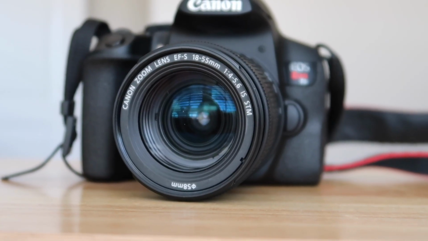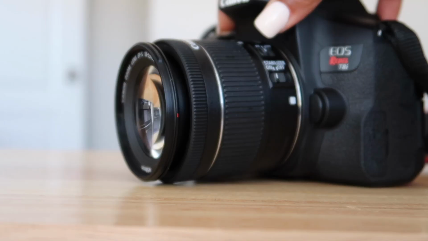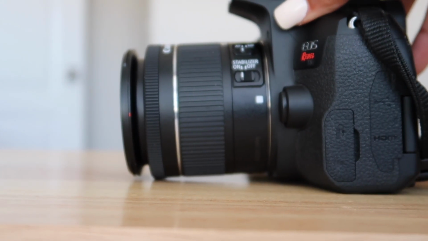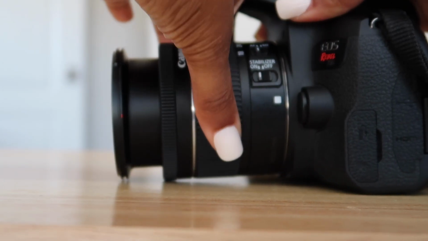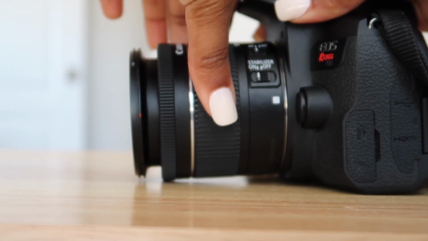Mm means millimeters, and this is the focal length of your lens. 18 is the smallest focal length, and 55 is the longest focal length. And if I rotate my lens to the left or right, my camera lens will zoom in or out.